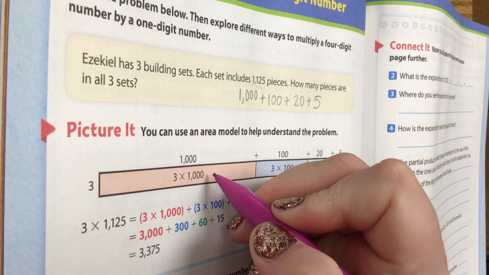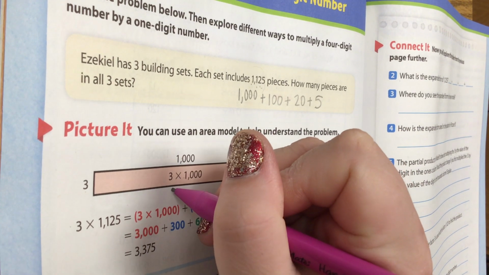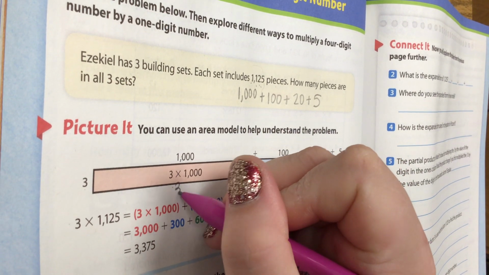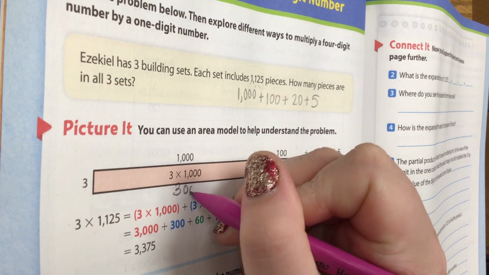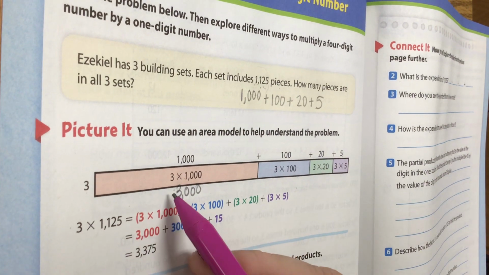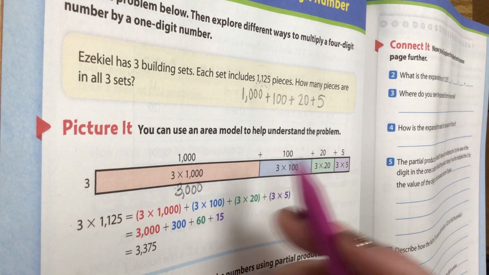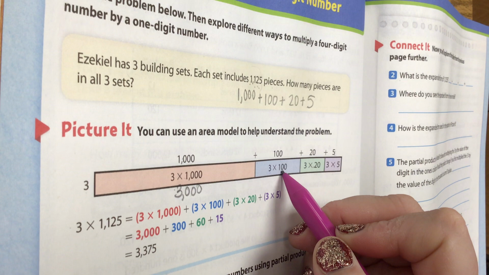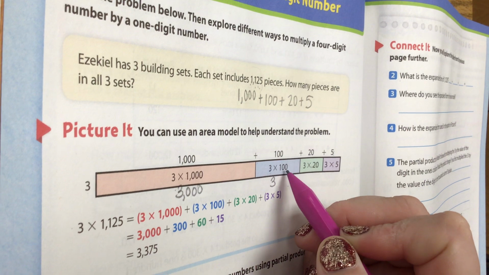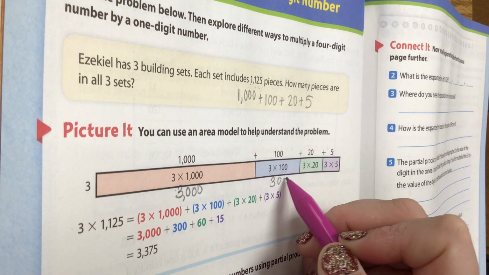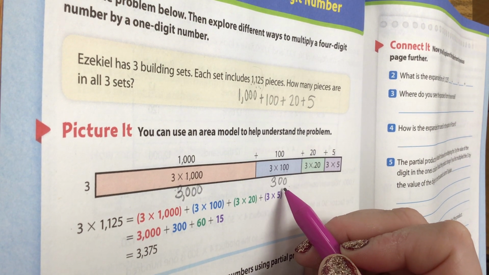Okay, so they wrote out the expression. I'm going to write underneath it, or right here, 3 times 1,000. We do 1 times 3, and we get 3. And then how many zeros are there? 3 zeros. Okay, so 3 times 1,000 is 3,000. 3 times 100. Do the basic math fact. 1 times 3 is 3. How many zeros are there? That's how many I write down. 100 times 3 is 300.